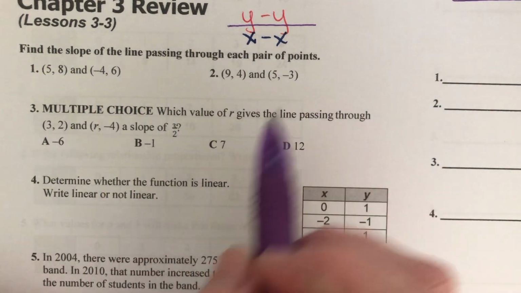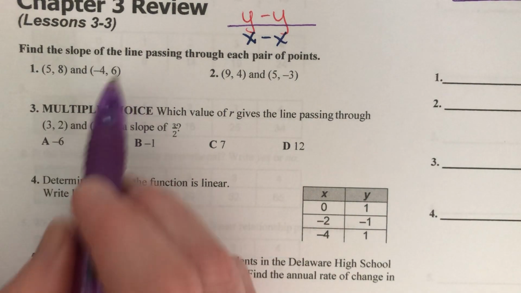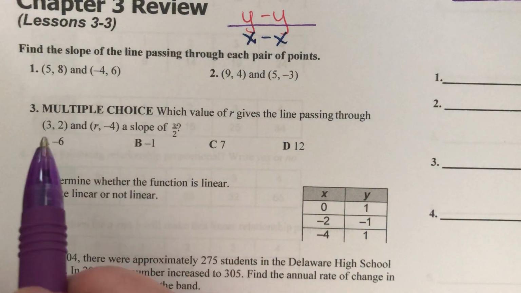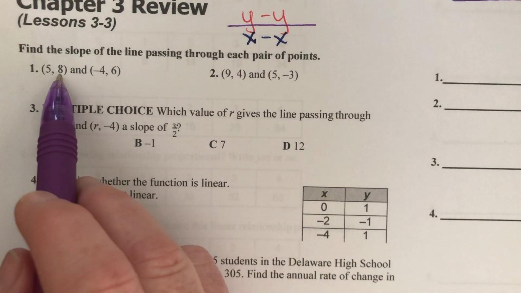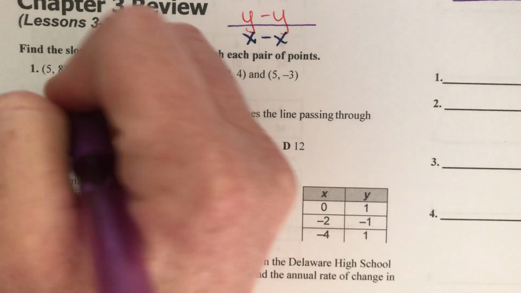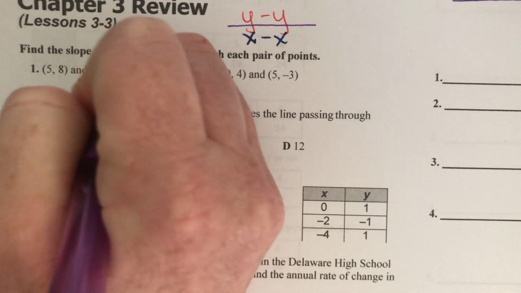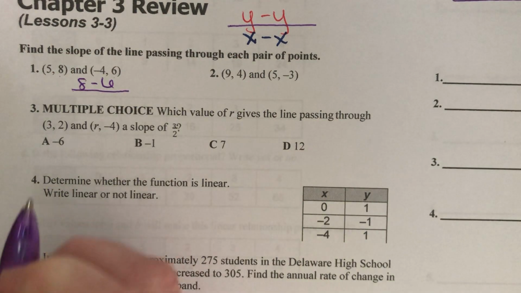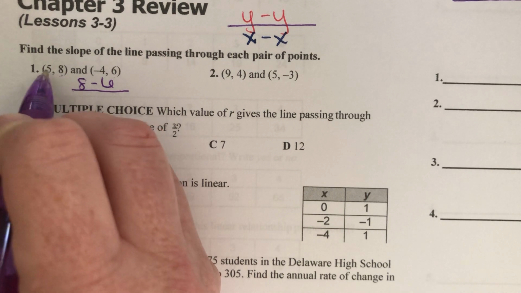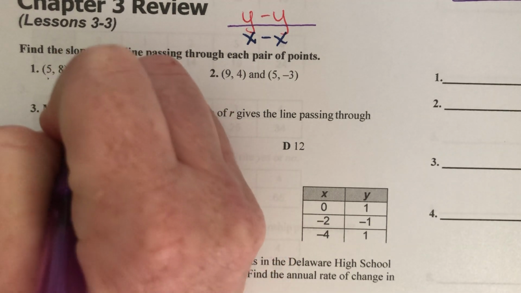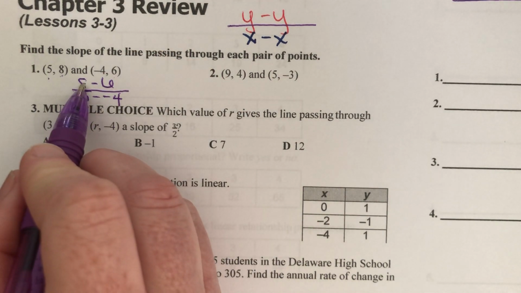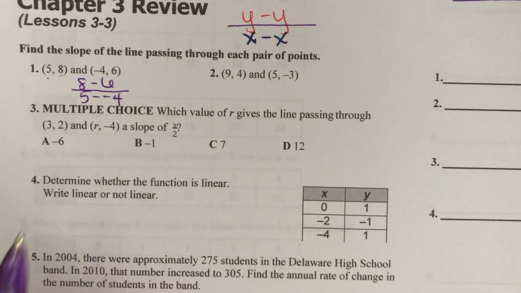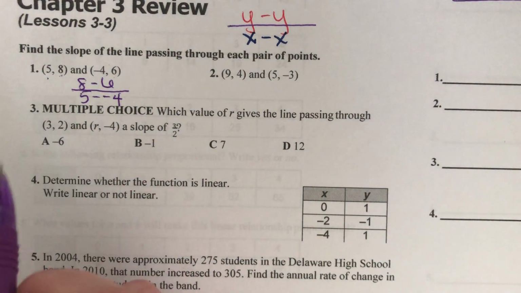All right, so find the slope of the line. Here we have 2 sets of x's and y's. It does not matter which order you start with. So I have to start with y on top, but it doesn't matter if I start with 8 or 6. So I'm going to do 8 minus 6 over, and since I started with 8 on top, I have to start with its partner first on the bottom, 5 minus negative 4. I could have started with 6 on top, if I did 6 minus 8, and then I would have just had to start with negative 4 on the bottom, negative 4 minus 5.